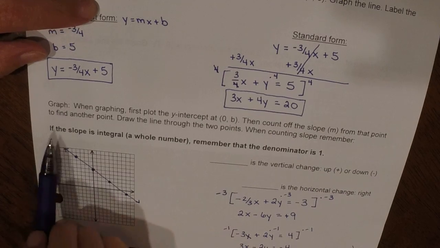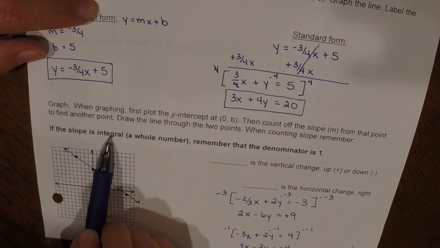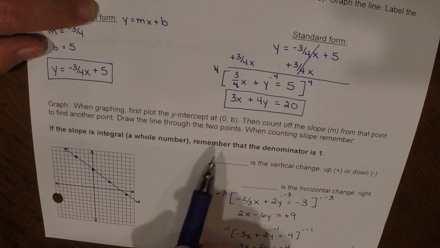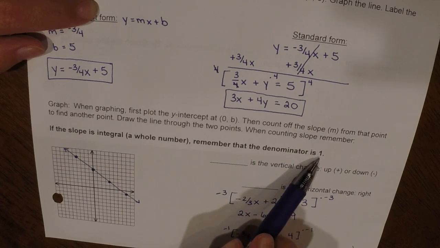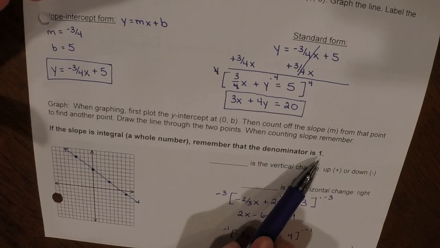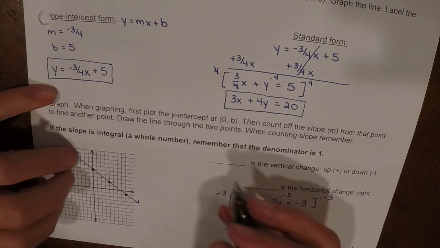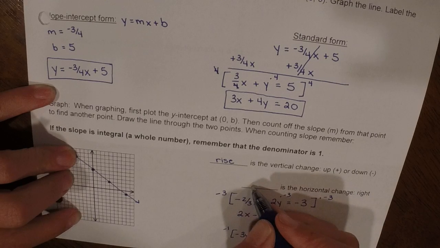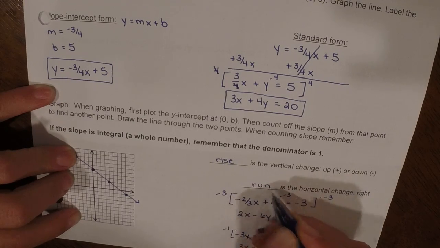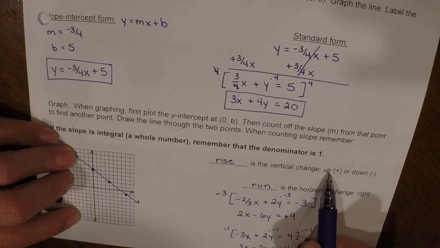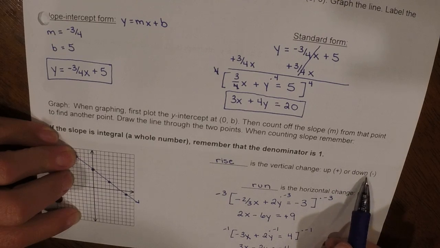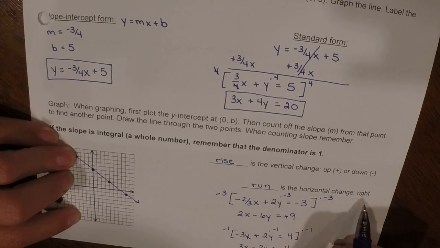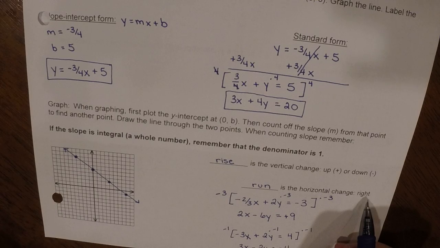And then this is just a reminder, if the slope is integral, meaning it's a whole number, remember that the denominator is 1. So if it was 2x, we would go up 2 over 1. And the vertical change is always called the rise, and the horizontal change is always called the run. And it reminds you, if it's positive, we go up, if it's negative, we go down, and for the horizontal change, we always go to the right.